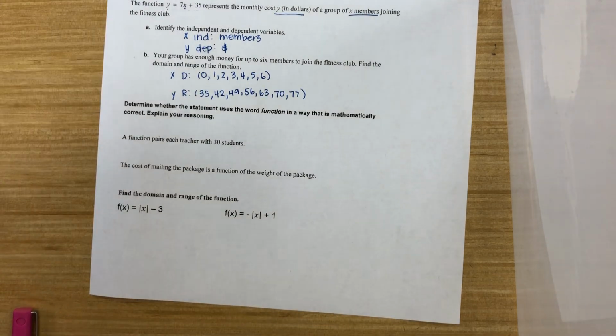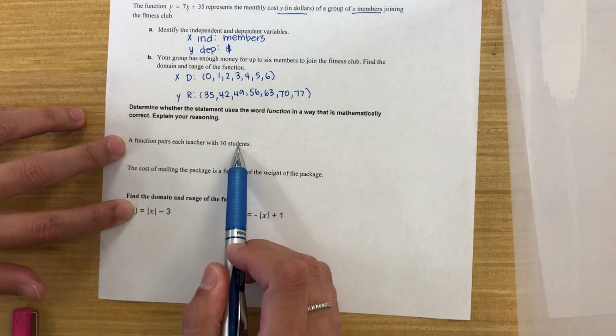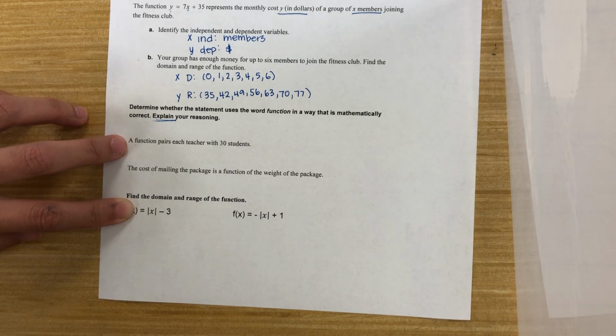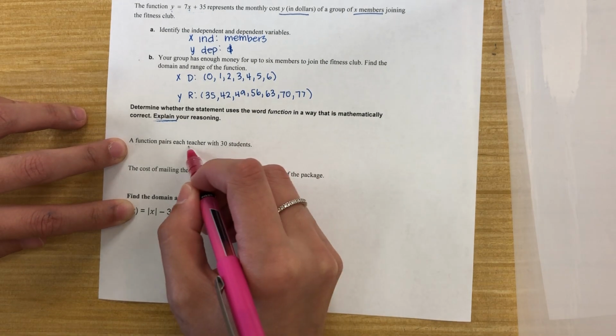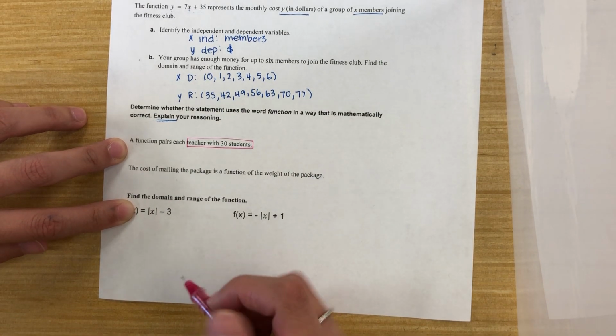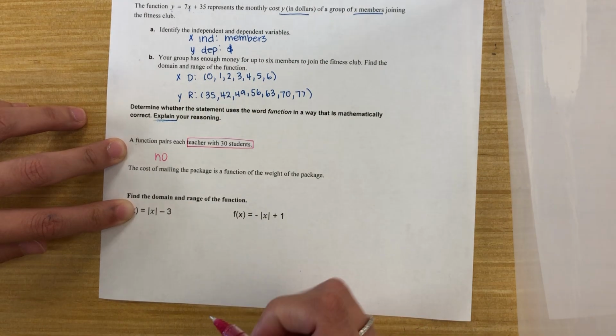Okay, moving on. Determine whether the statement uses the word function in a way that is mathematically correct. So basically, is this situation a function? And then explain, yes or no. All right, a function pairs each teacher with 30 students. So if I have a situation where I have 1 teacher with 30 students, is that a function? I hope you're saying no. And then it says why.